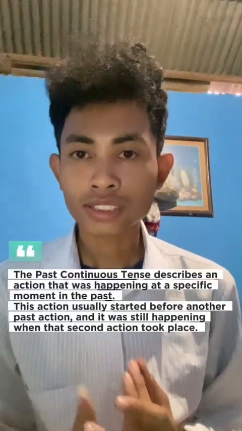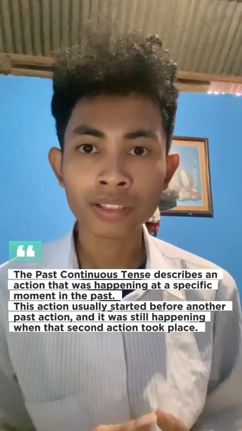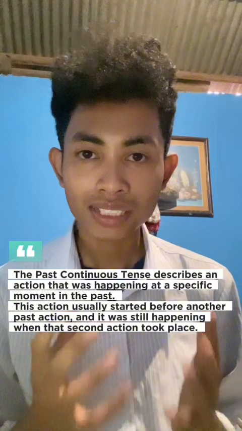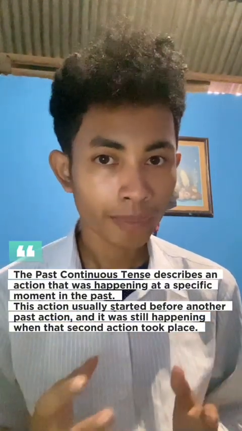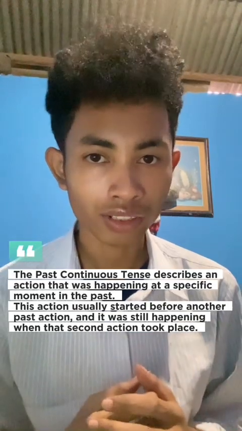Let's learn together. Okay, the past continuous tense describes an action that was happening at a specific moment in the past. This action usually starts before another past action, and it was still happening when the second action took place. For example, he was sleeping when his sister arrived. He started sleeping before his sister came, and he was still asleep when she got there.